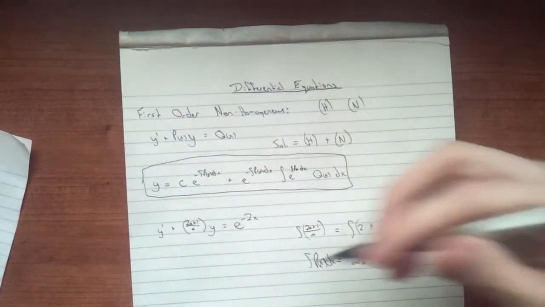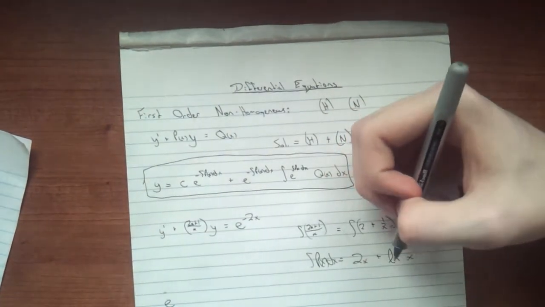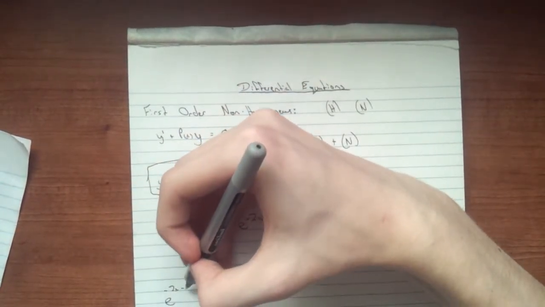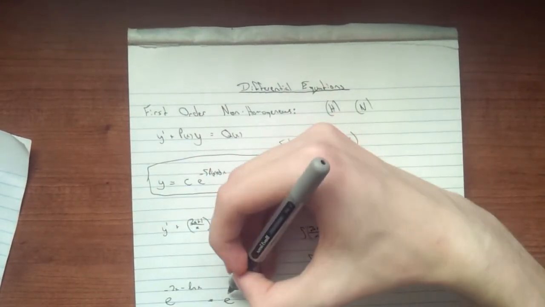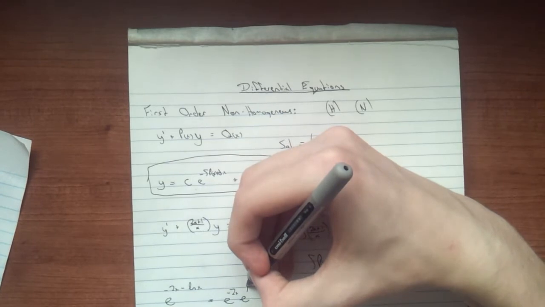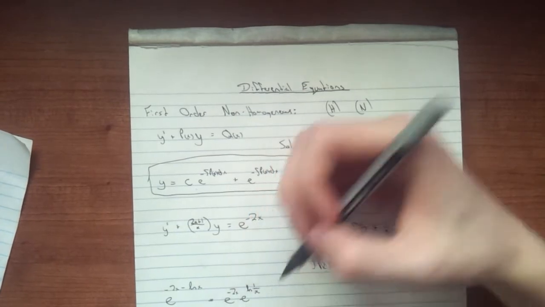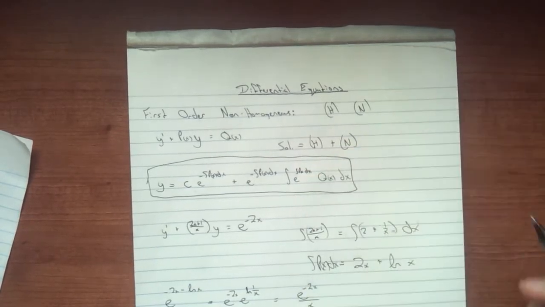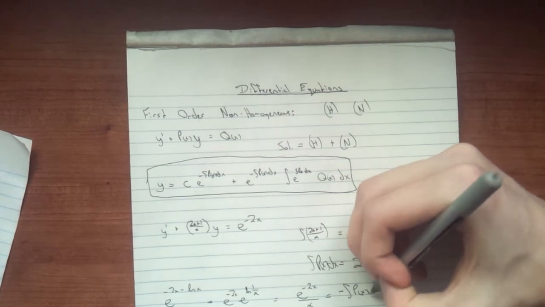So now we have e to the negative (2x + ln x). So that's e^(-2x - ln x). But this, of course, we can reduce. This is e^(-2x) times e^(ln(1/x)). Of course, e to the natural log of anything, that goes away. We get e^(-2x)/x. This is the negative integral of p(x).